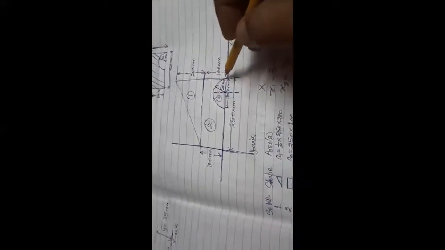So both areas are positive, only additions. But here the area A3 is deducted from this total figure, so this will be with a minus sign. And in this problem, the answers are like this: x bar and y bar.